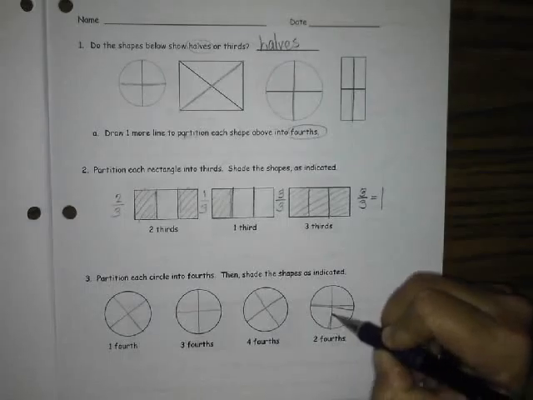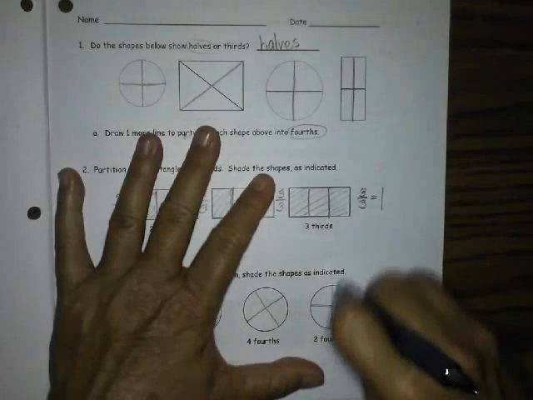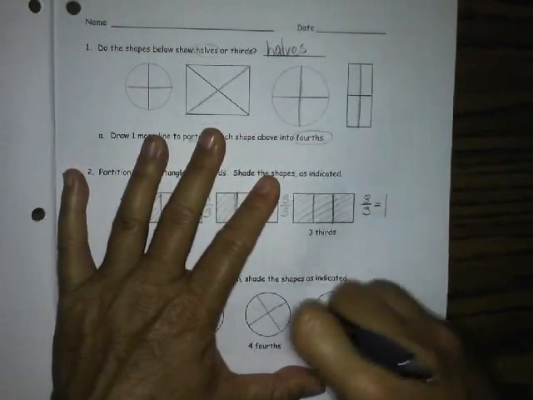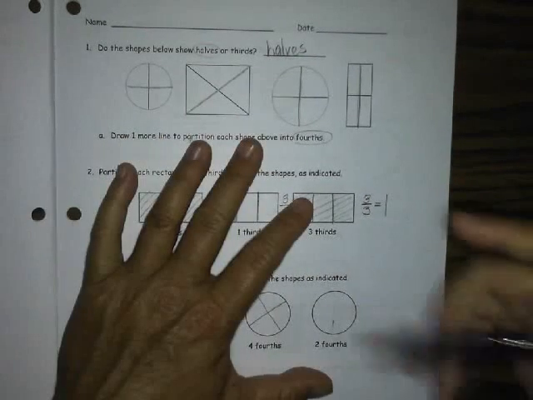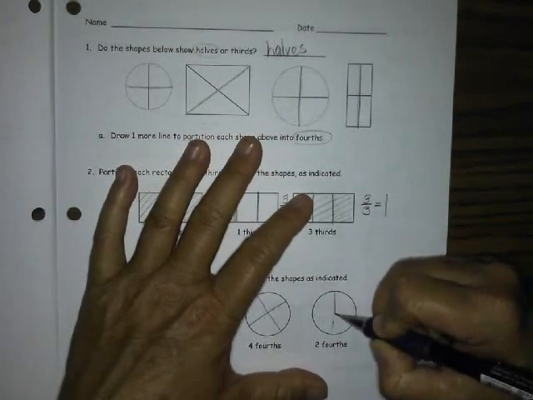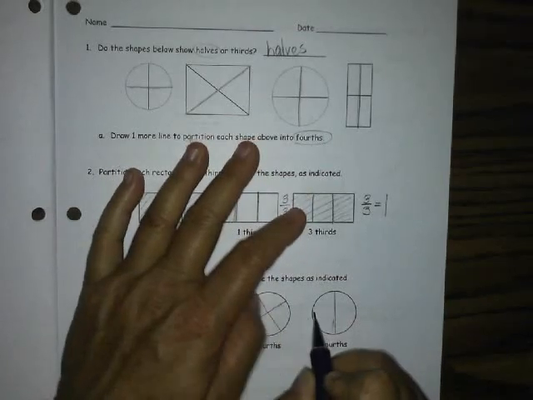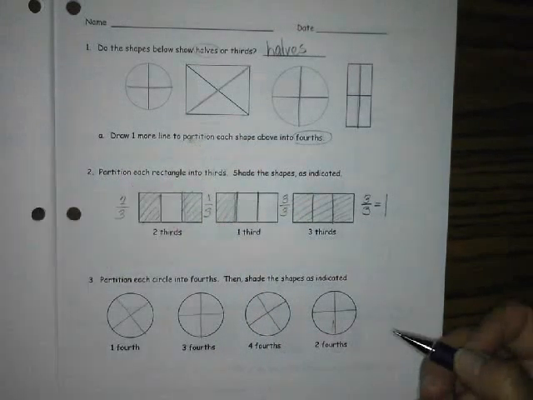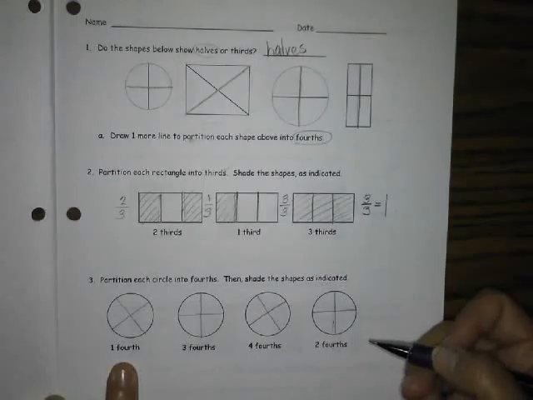Or maybe if you just get so frustrated, since I've written light, I could just erase the whole thing and start again, and get maybe a straighter line. You guys are really smart about using your rulers with this. Okay. How many of these pieces am I going to shade in?